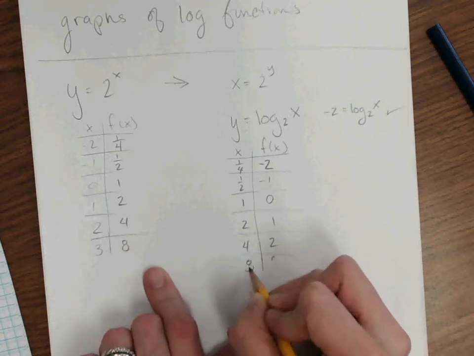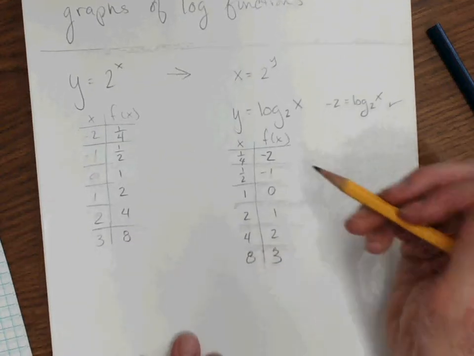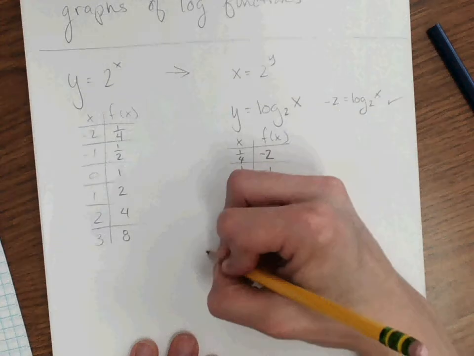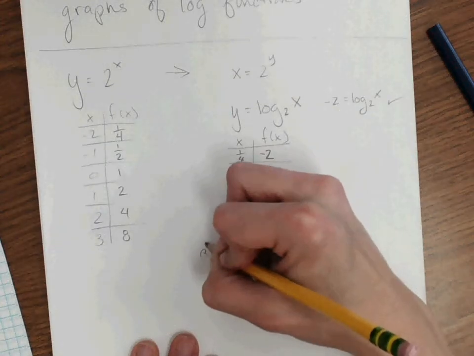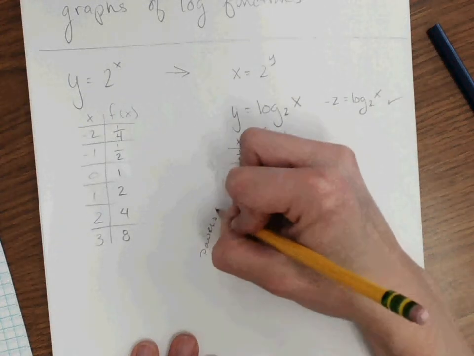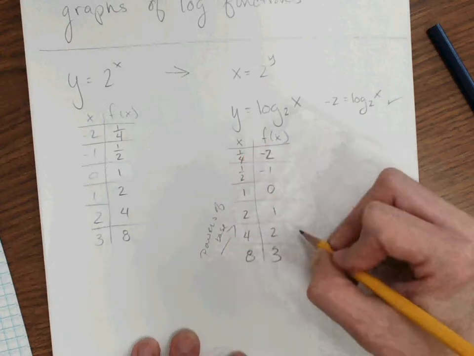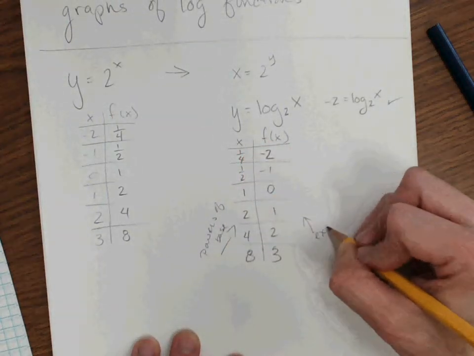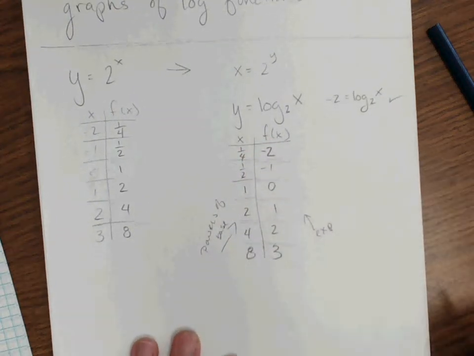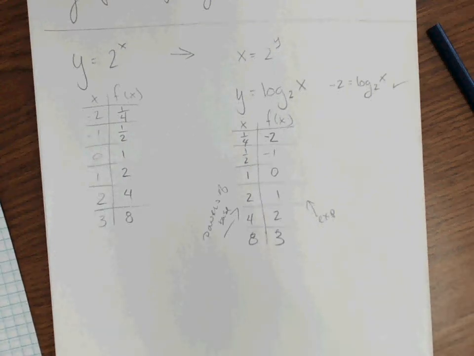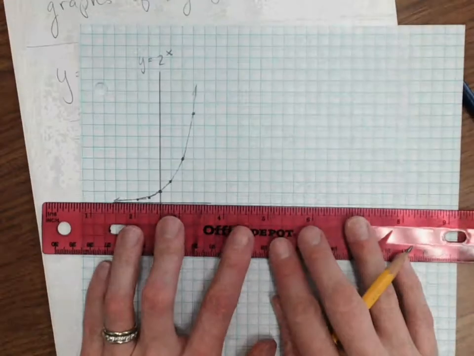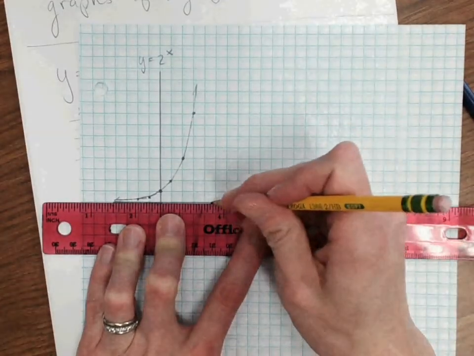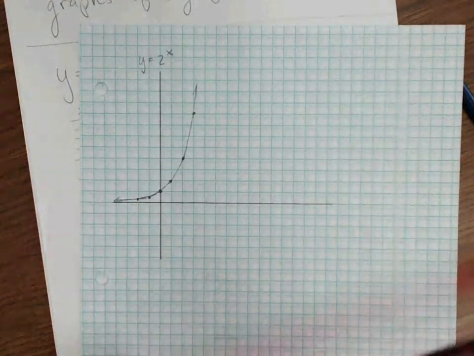Oh, 8 and then 3. Okay, so on this side is where I list my powers of my base. And then on this side, this is what those exponents are. So I'm going to go ahead, I'm going to graph it actually on the same graph so that we can kind of see what that relationship is and see what the shape of this logarithmic function looks like.